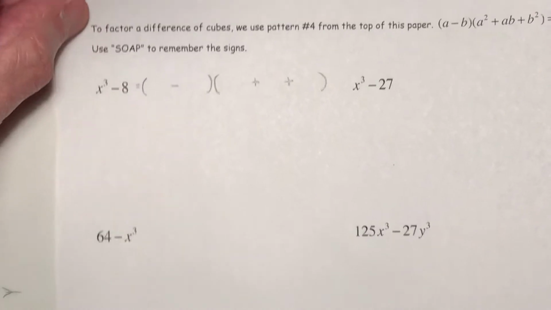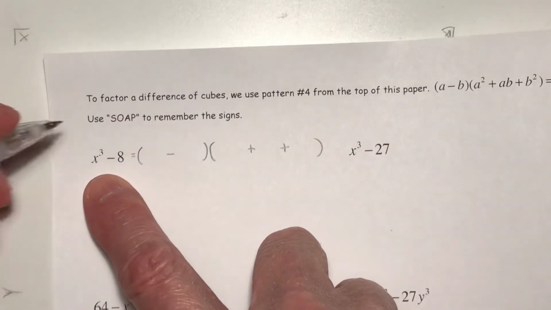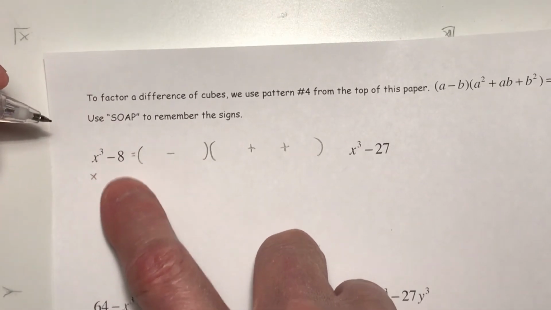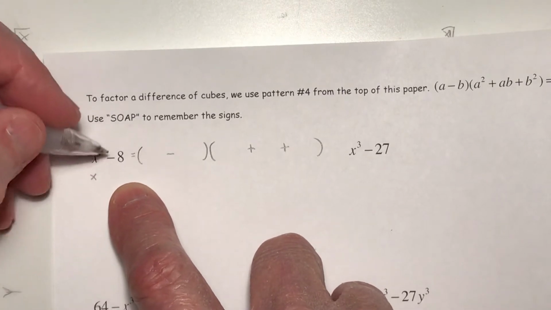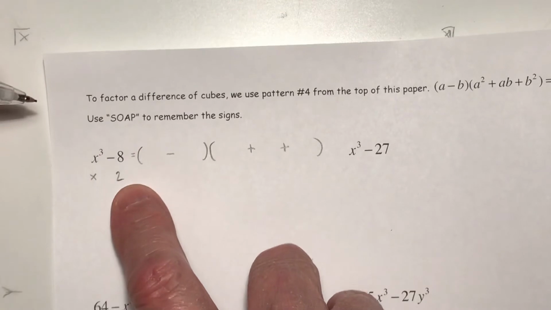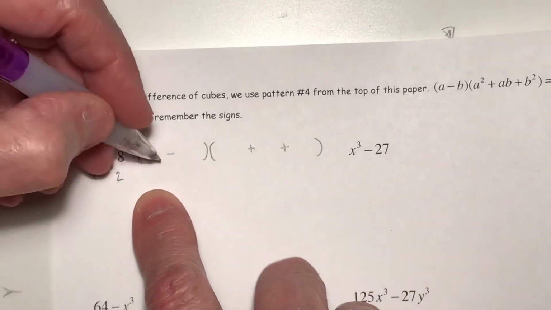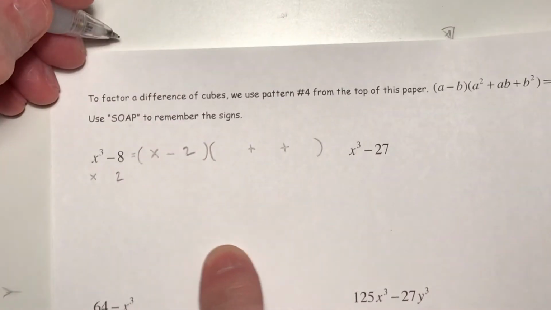It's always positive. So, what's this the cube of? This is the cube of x. X to the third power is x to the third power. And is this the third power of something? Yes, the number 2. 2 to the third, 2 times 2 times 2 is 8. So we've identified what is playing the role of A and B. We put those two things there.